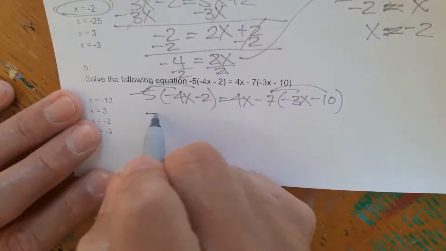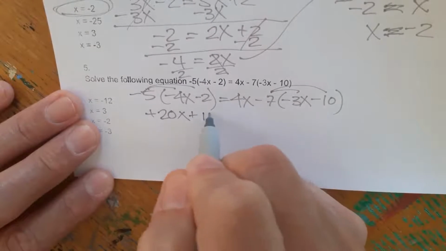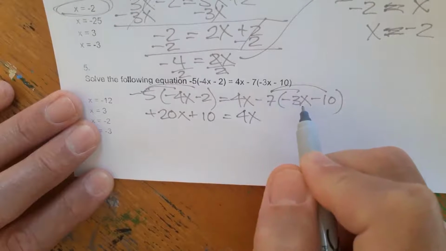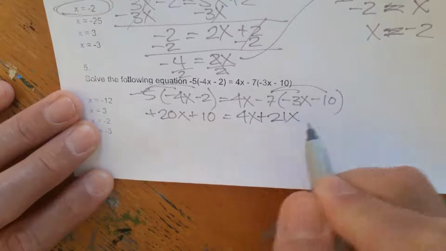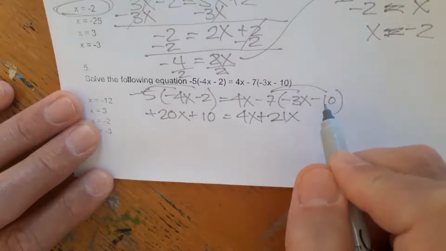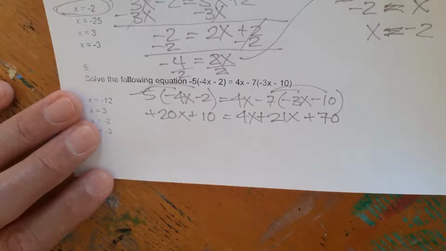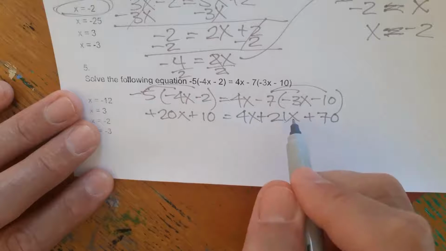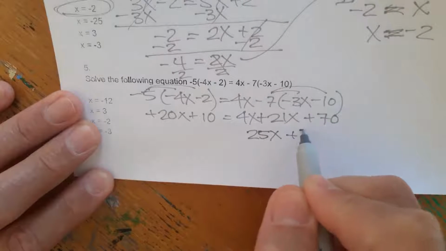Negative times negative is positive. 20x, negative times negative is positive 10. 4x comes down. Negative 7 times negative 3x is positive 21x. Negative 7 times negative 10 is positive 70. So we've got a bunch of things going on here. We have combined like terms. A 4x and a 21x becomes 25x. You still have the 70 here.